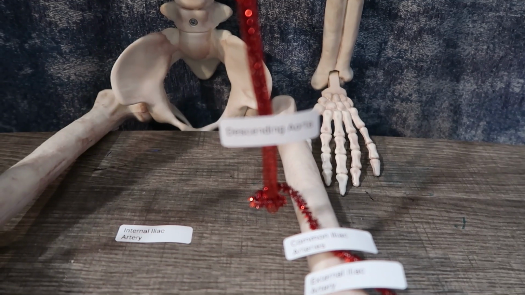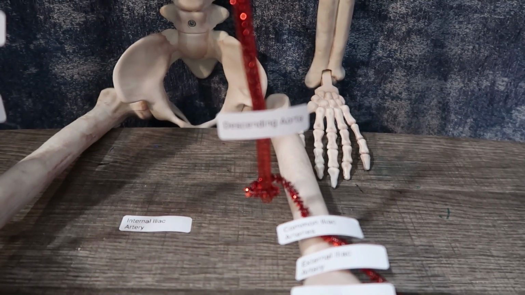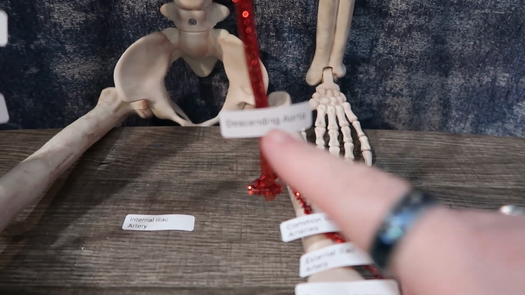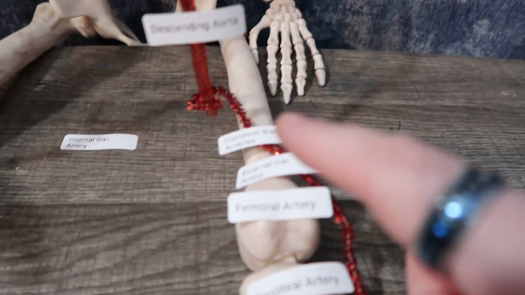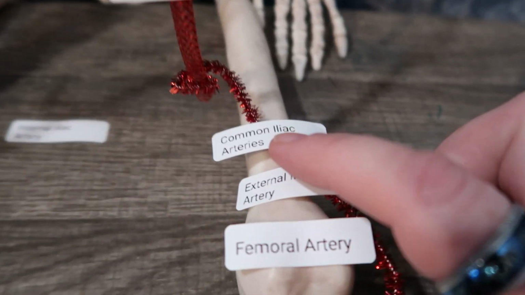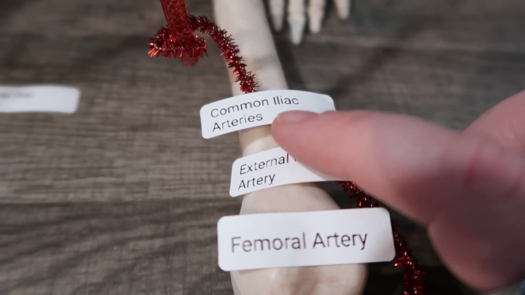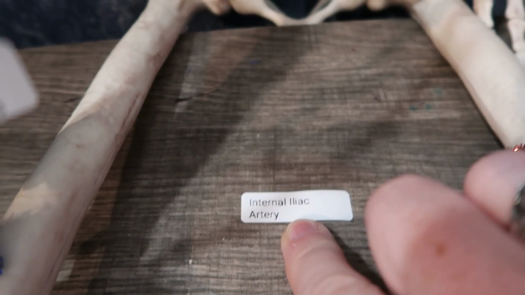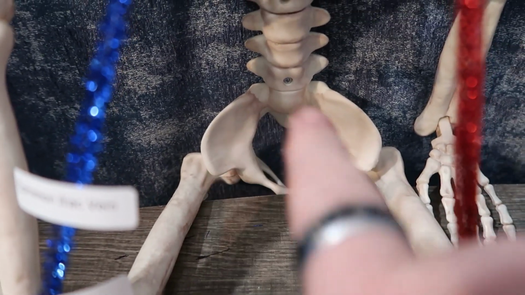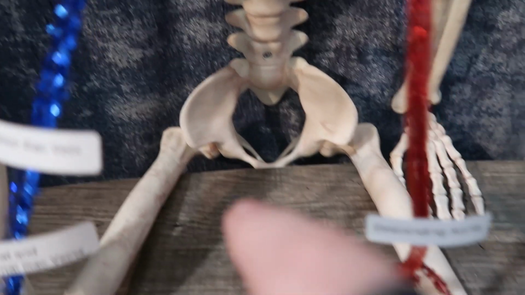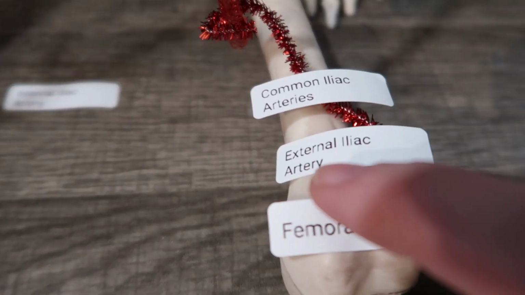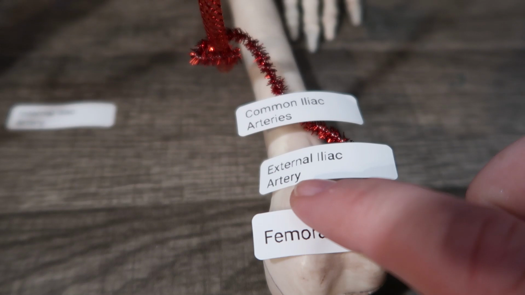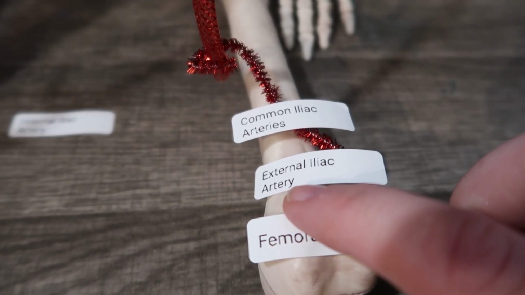All right, the last portion we're going to look at is the descending aorta. From the descending aorta, remember, it eventually ends at the common iliac artery. Now that can split into the internal, which obviously services the genitals, or it can go next down the leg through the external iliac artery.